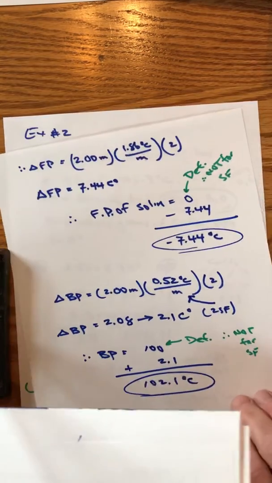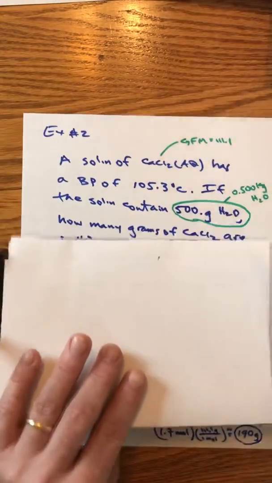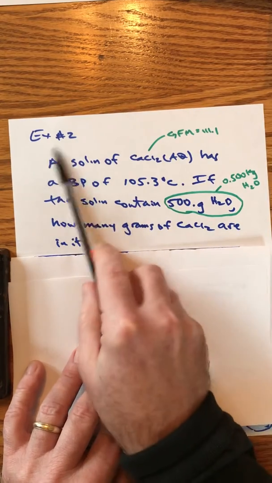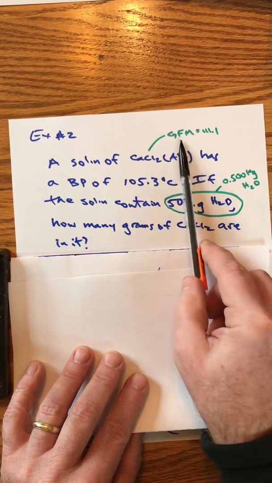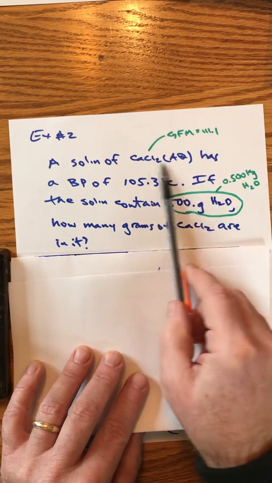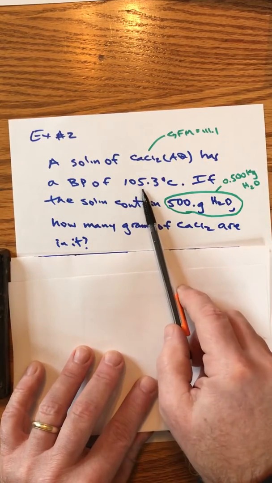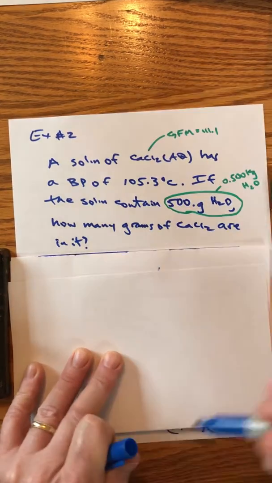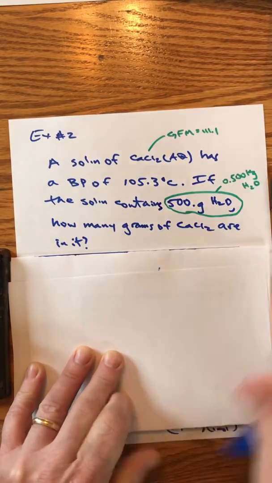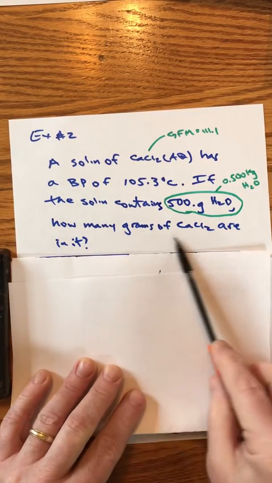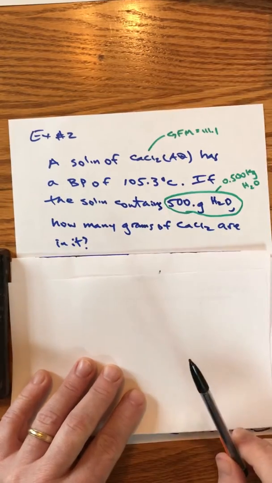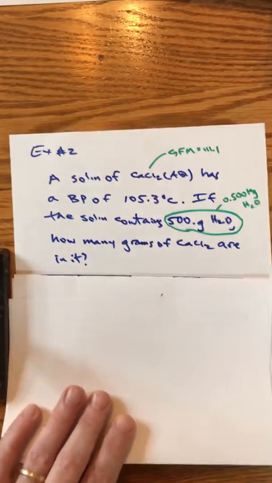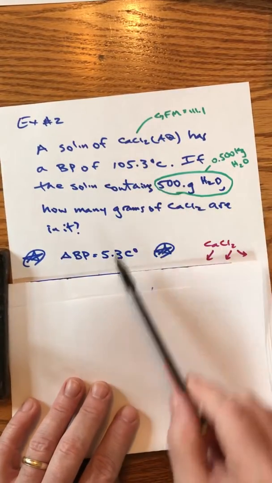All right. Second example. I know I'm moving fast, but you can rewind this video. Example number 2. A solution of calcium chloride, it's got a GFM of 111.1, aqueous, has a boiling point of 105.3 degrees Celsius. If the solution contains 500 grams of water, well that's half a kilogram of water, how many grams of calcium chloride are in it? Okay, you've got a solution, it's got this boiling point, it's got this much water, how much salt is in it? Your change in your boiling point is 5.3.